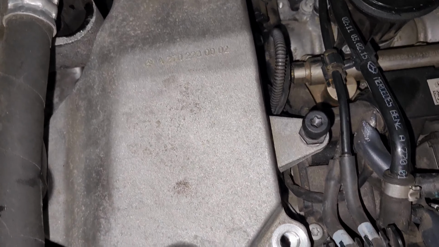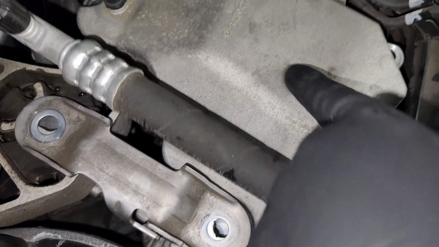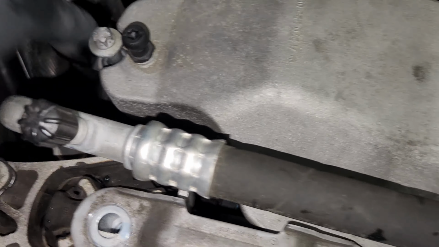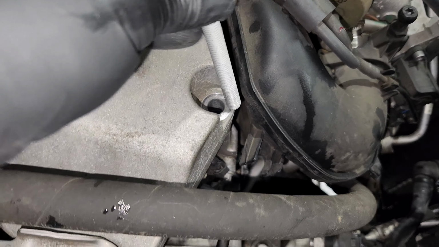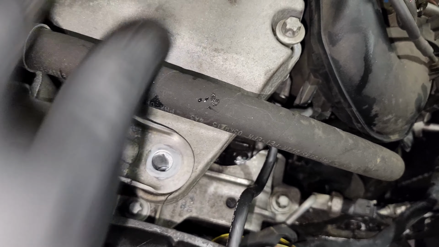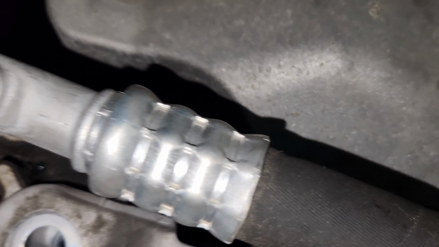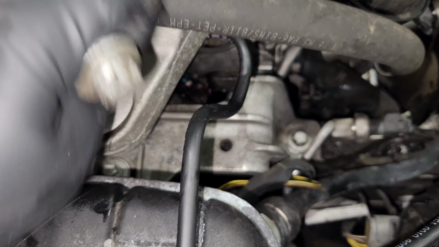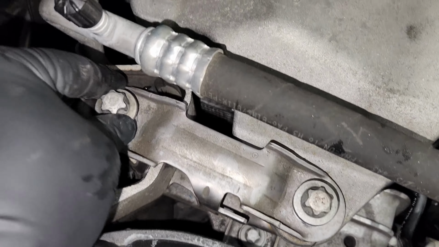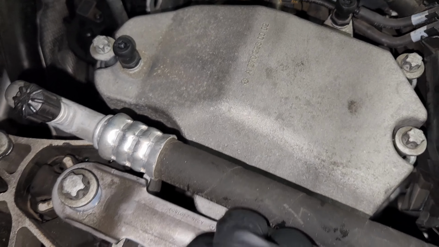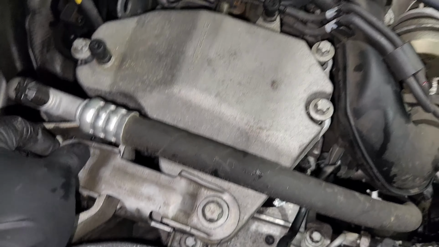So last one, make sure you put back this bracket right over here. So you put it together as you put that in, and then just like that, and then take the two over here, and you put that right over there, and you can tighten all in.